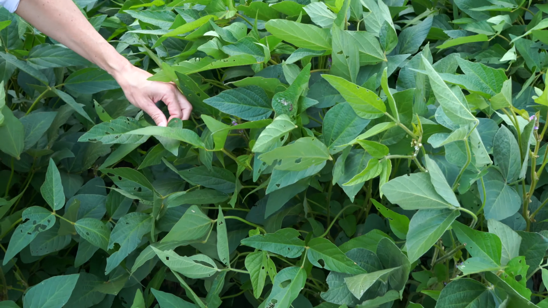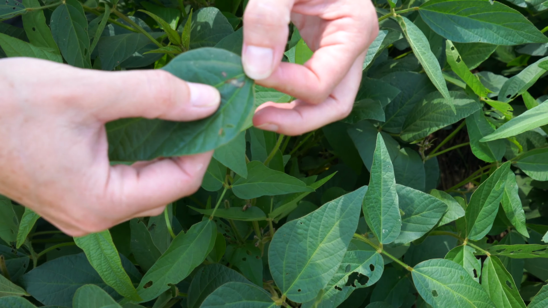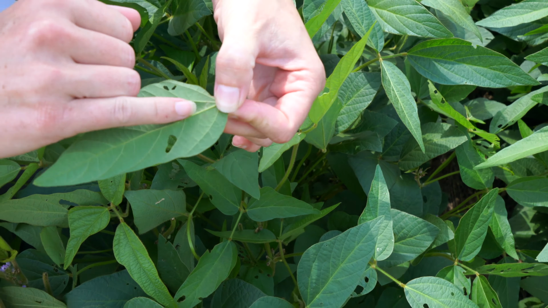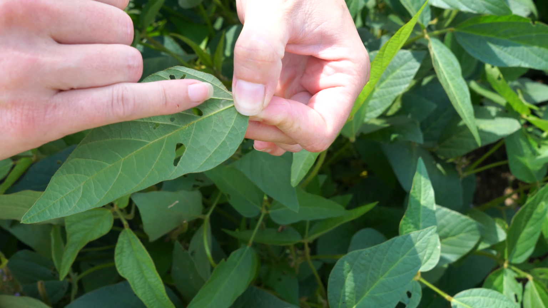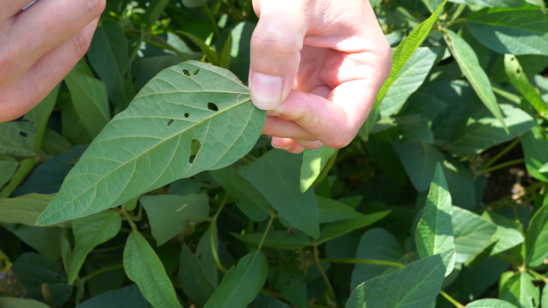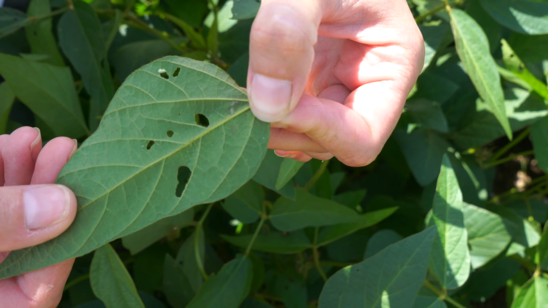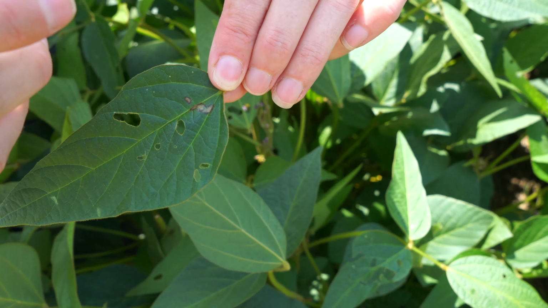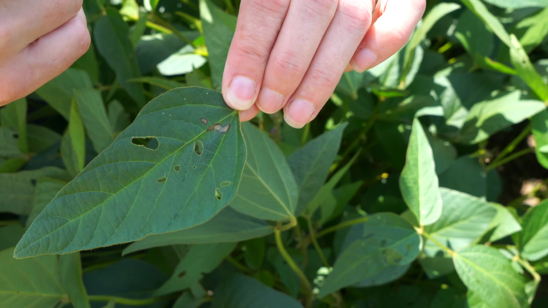This is actually a good example right here. This variety, this is most likely frog eye leaf spot, but it doesn't really look like the typical frog eye leaf spot. Underneath it, if you were to throw this under a microscope, as I did earlier, there's actually a little sporulation going on right there. But it's not the typical lesion we would see for frog eye leaf spot. Usually they're very distinct, more oval shaped, but still with this darker border.